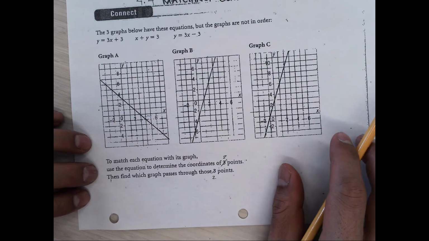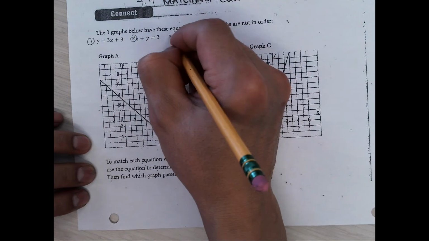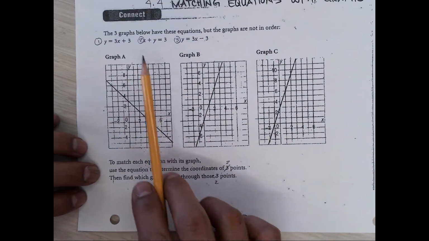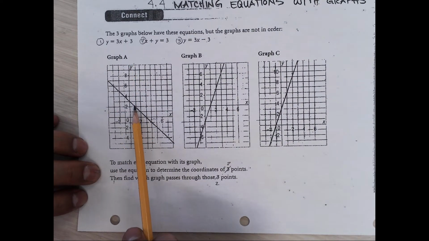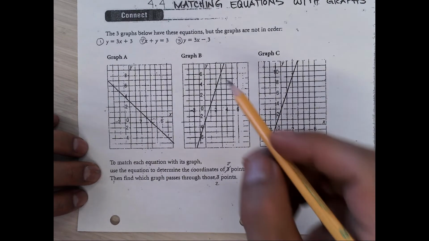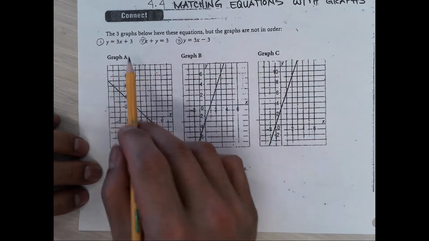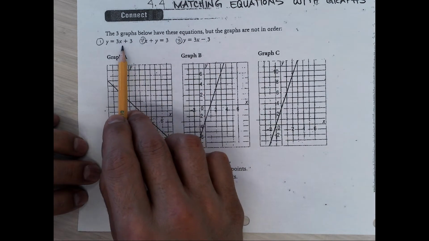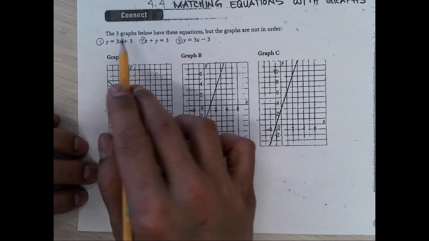So let's number these equations 1, 2, and 3. The first one is going to have to be trial and error because we're going to test this equation and see if it matches this graph A. And to do that, the 2-point approach means go ahead and pick out 2 points from this graph, and when you substitute into this equation, let's see if the left side of this equation matches the right side of this equation. If it does, then definitely that point is a match for this equation.